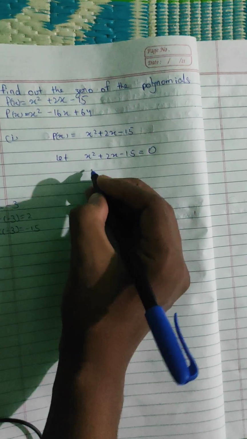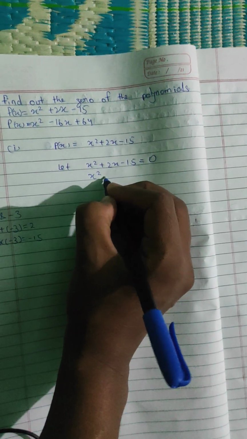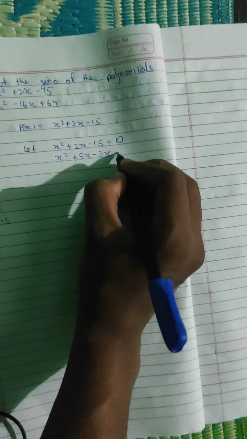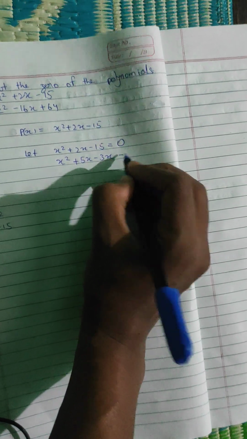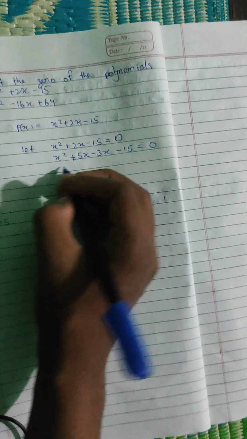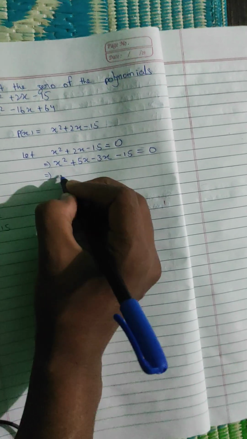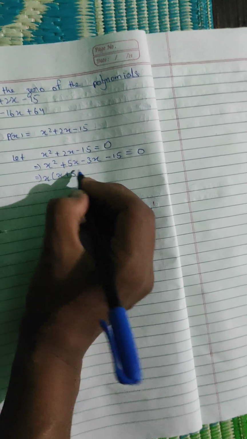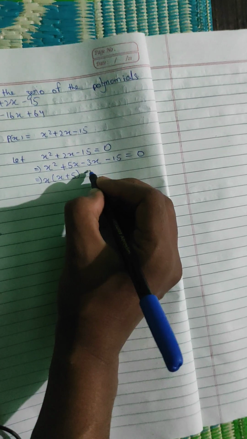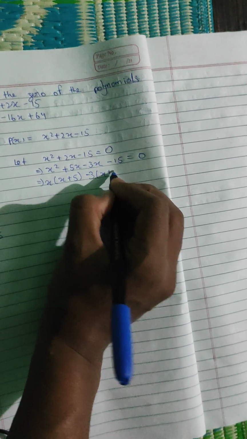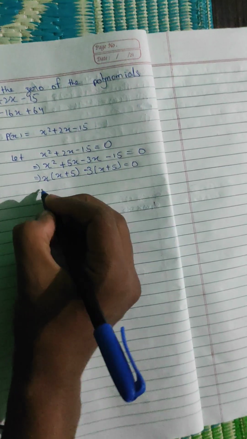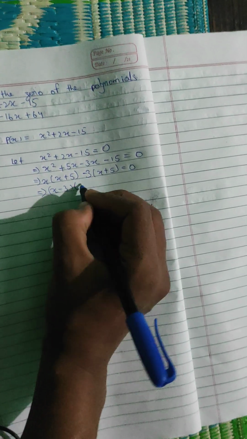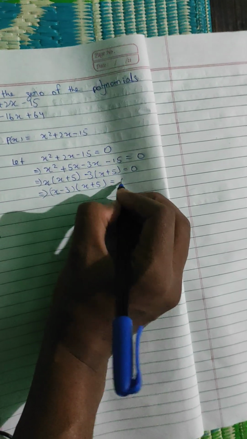So we can use these two numbers: x² + 5x − 3x − 15 = 0. Now we can take x common, x(x + 5), and from the rest take −3 common, −3(x + 5), which is equal to 0. Now (x − 3)(x + 5) = 0.